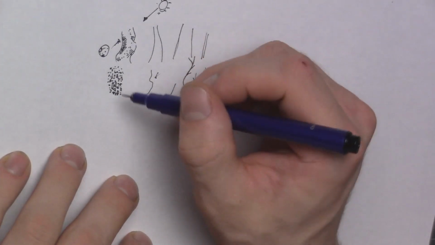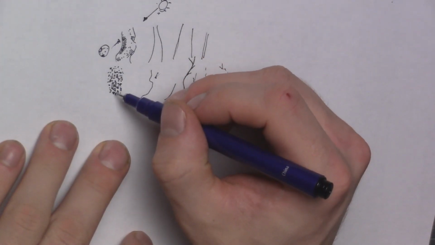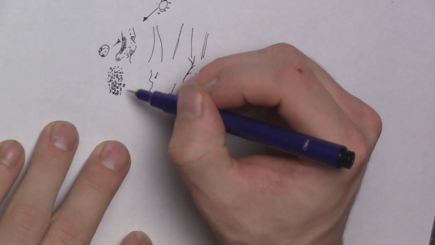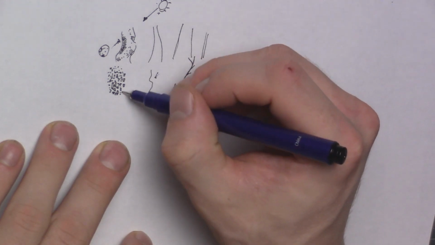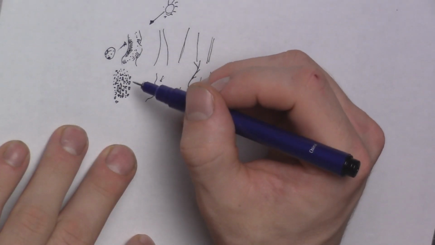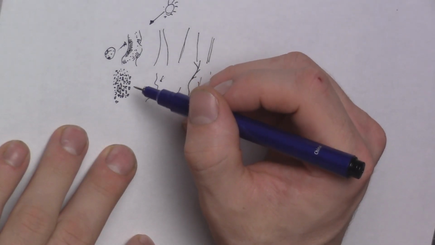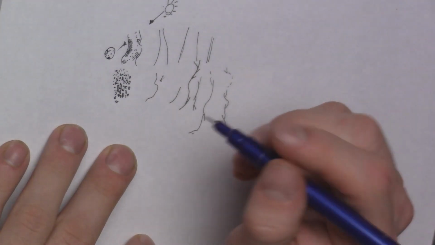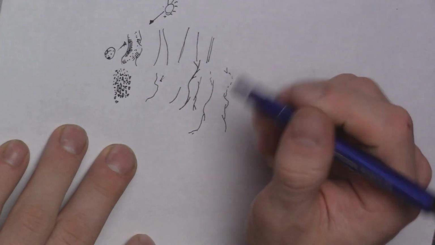As you can see, there are very small little squares where the tree bark gives off that texture. If I keep drawing these patterns over and over, I will eventually get to a point where I've drawn the texture of the tree.